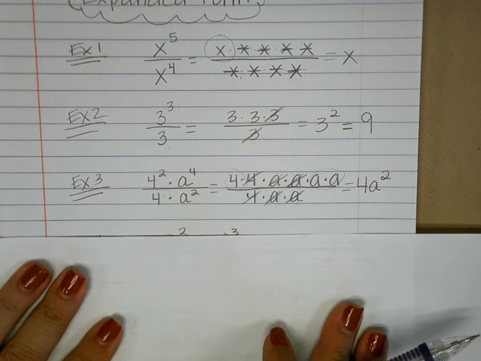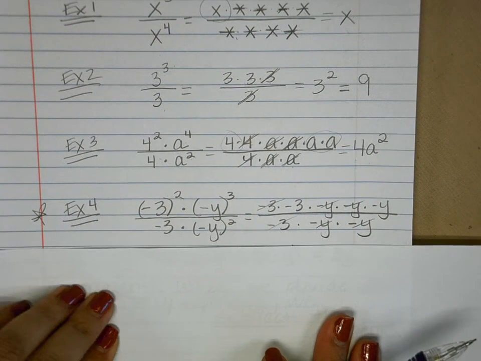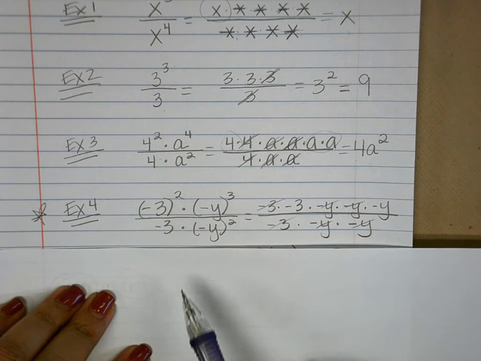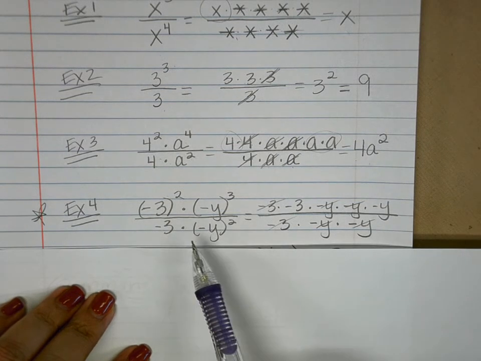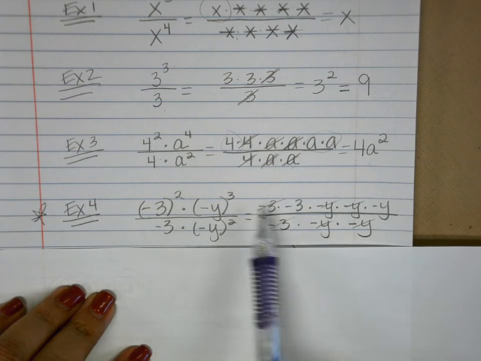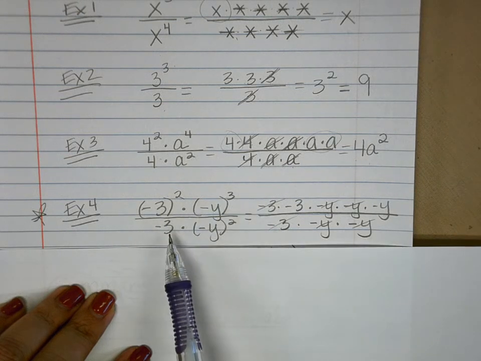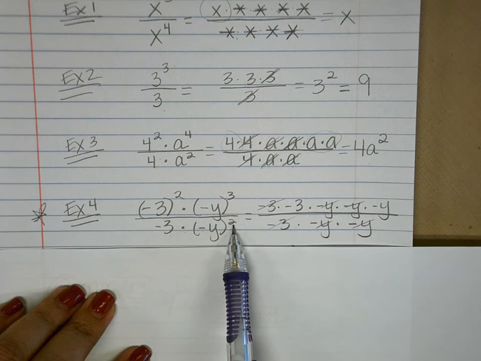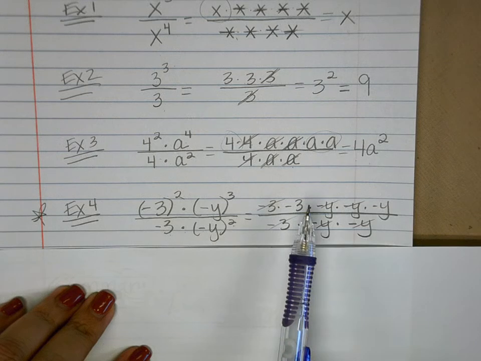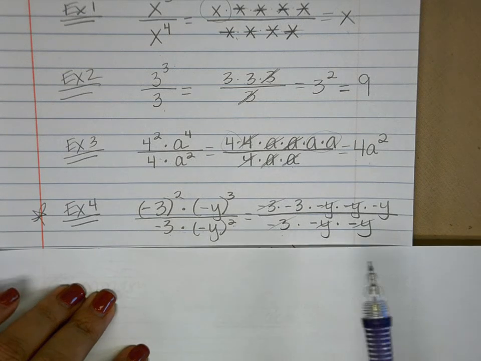This one has a star by it. It must be a good test question. So I see parentheses, I see negatives. It's still the same process though. Negative 3 squared times negative y cubed over negative 3 times negative y squared. So I have 2 negative 3's on the top, 1 on the bottom. 3 negative y's on the top, 2 on the bottom. Start crossing things out.